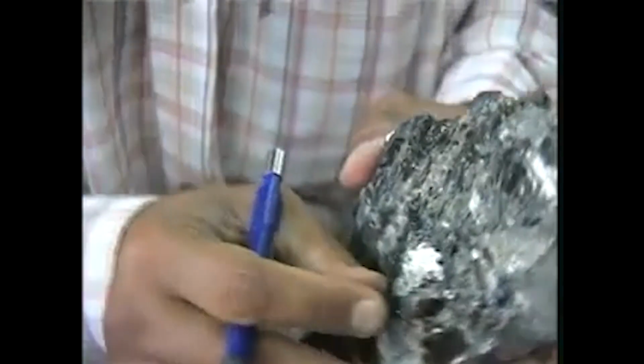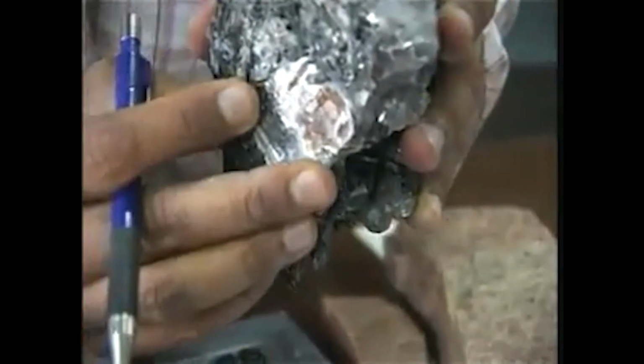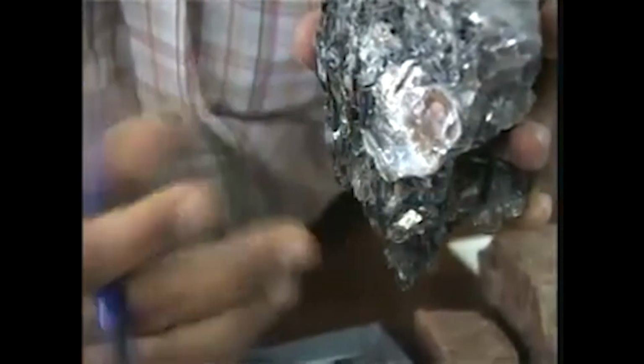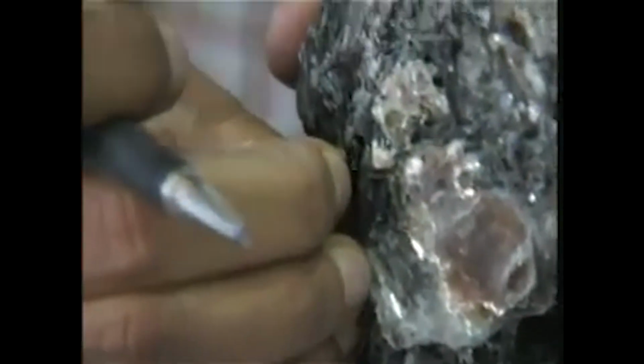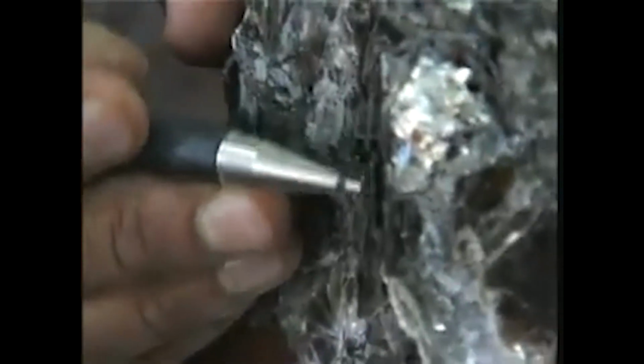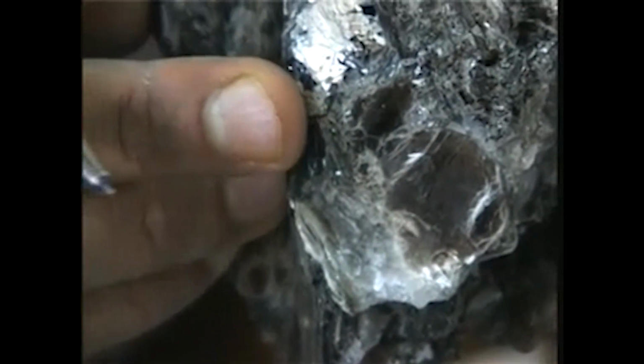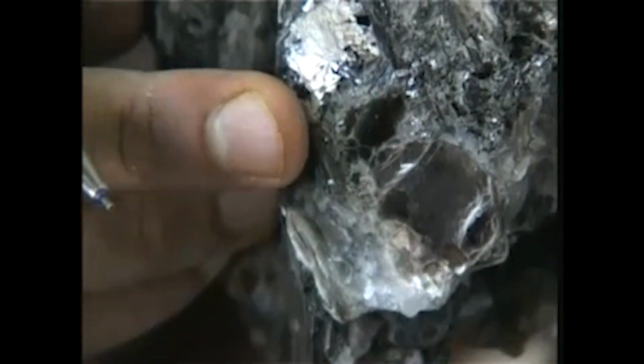So I can actually get the flakes out. You can try to focus on that and see the flaky nature of these minerals. You can see that I can easily get the flakes out from these minerals. All right, and the same will be the case in case of muscovite mica as well.